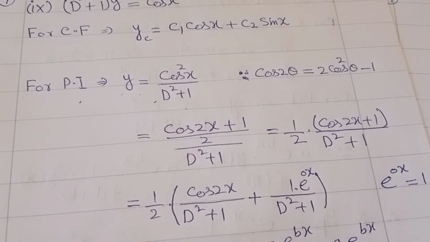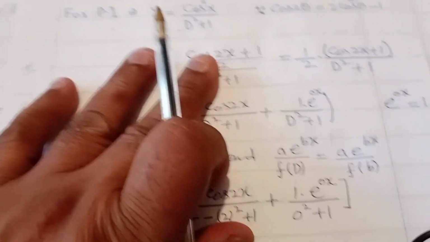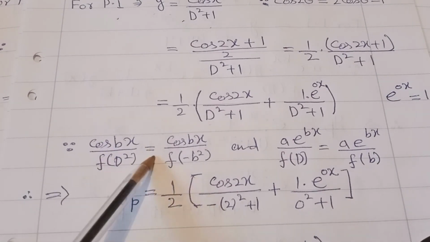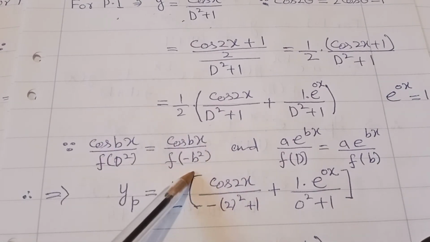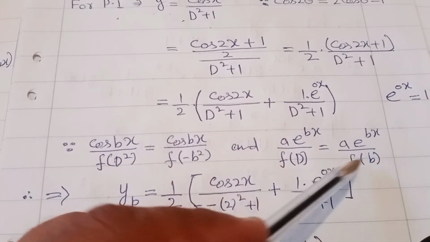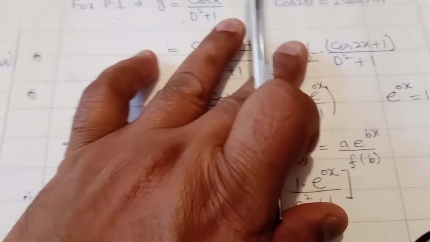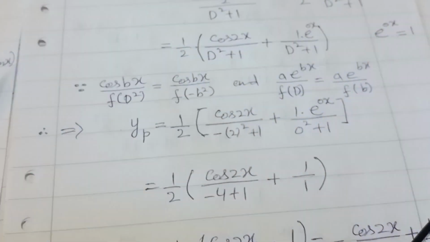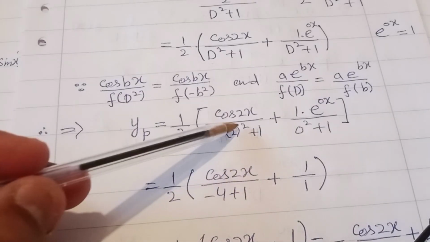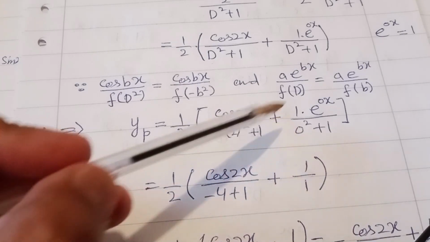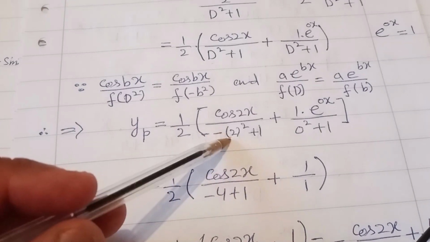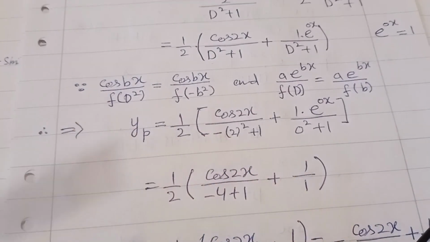Here we know, by this formula, that cos bx upon f of d square is equal to cos bx upon f of minus b square, and a exponential bx upon f of d is equal to a exponential bx upon f of b. So by using these formulae, our solution becomes 1 upon 2 cos 2x upon minus 2 square plus 1, plus 1 times exponential 0x upon 0 square plus 1. So cos 2x upon minus 4 plus 1, plus 1 upon 1.